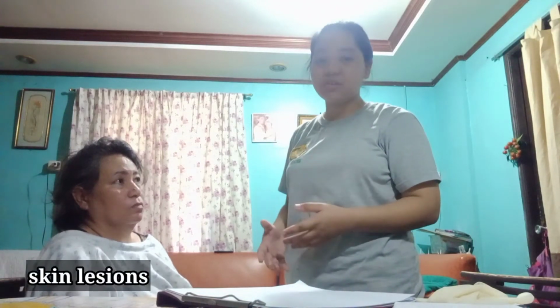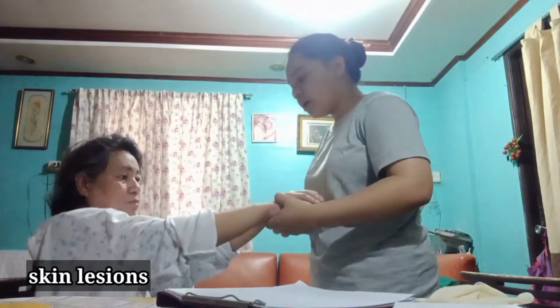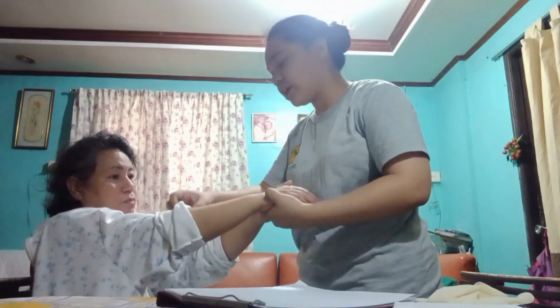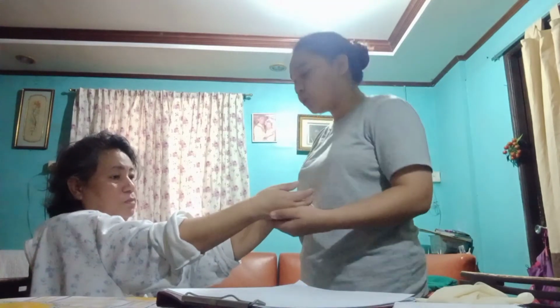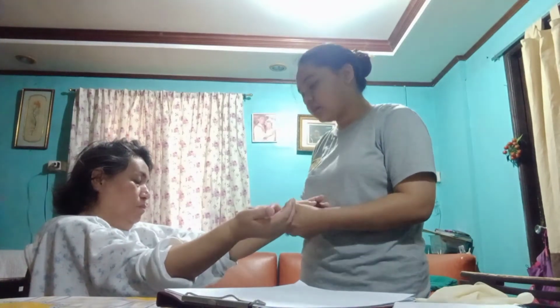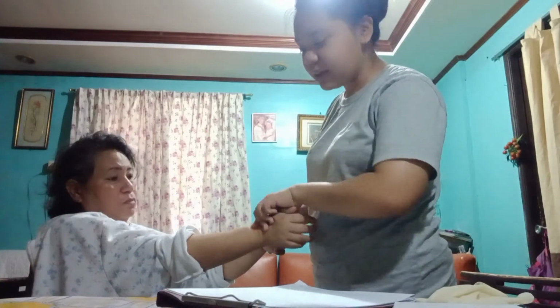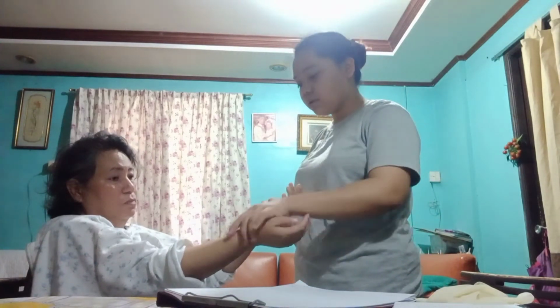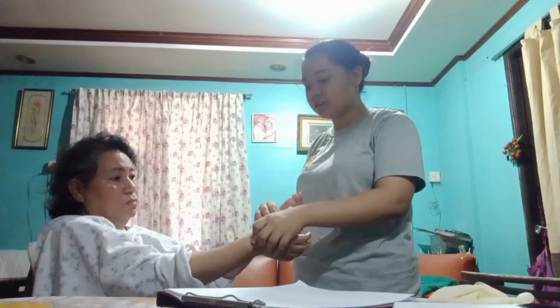Okay. So now that we are done inspecting the skin colorization of our patient, we have to check if there are any skin lesions that are present in her skin. Okay, so in here we have to check if there are any bruises or any wounds, any cuts that are present in our patient's skin. So in my patient's case, I can see no bruises or any signs of skin lesions that are present. So, if there are any skin lesions that are present on our patient, we have to note it. We have to note its size as well as its temperature, its color, something like that.